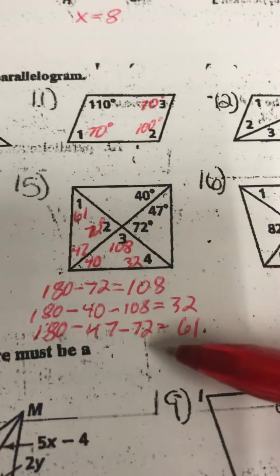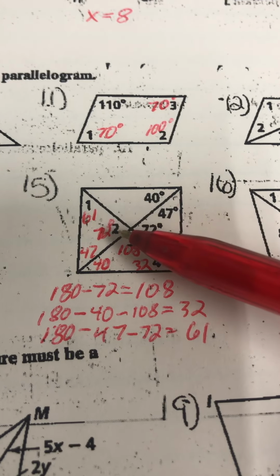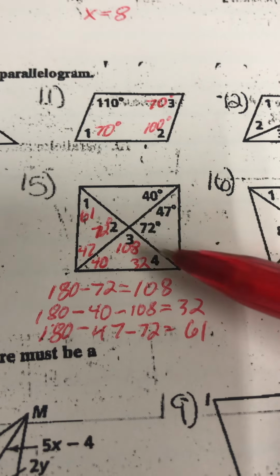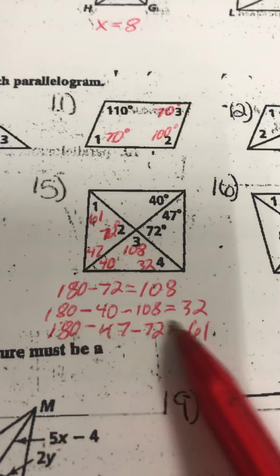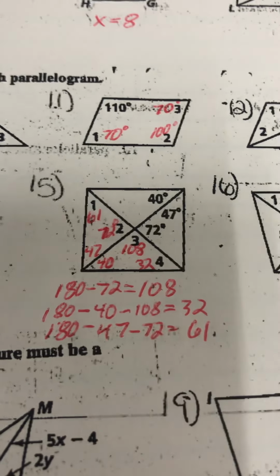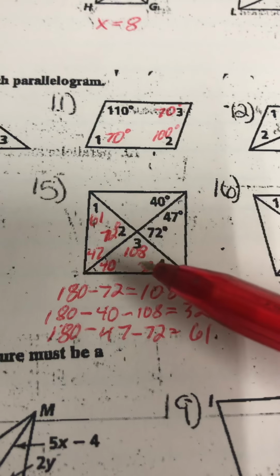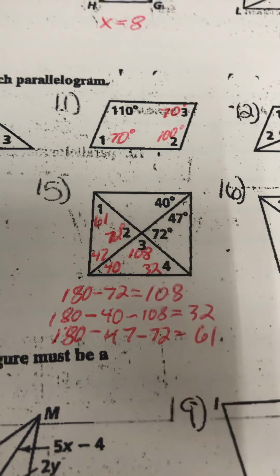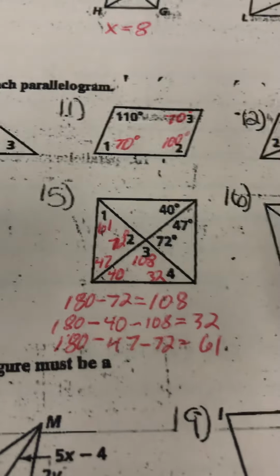Some more problems here. How I got some of these numbers you could see down here, but you could see 1 is 61, 2 is 72, 3 is 108, and 4 is 32. You might want to pause that and take a look at how I got some of those answers, using straight lines and using properties of triangles, all of the interior angles adding up to be 180.